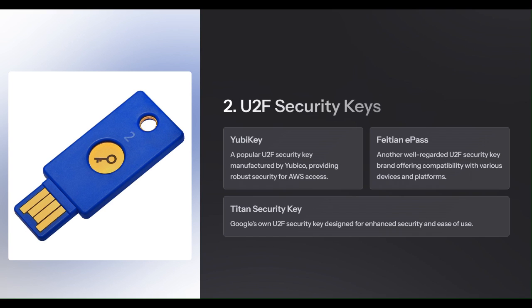It's also worth noting that U2F keys work without the need for a battery or software installation, making them very reliable and user friendly. While U2F keys provide unparalleled security, they may be seen as less convenient than virtual MFA because users need to have their keys on them. However, in high security environments such as banking, healthcare, or government, this method is strongly recommended.